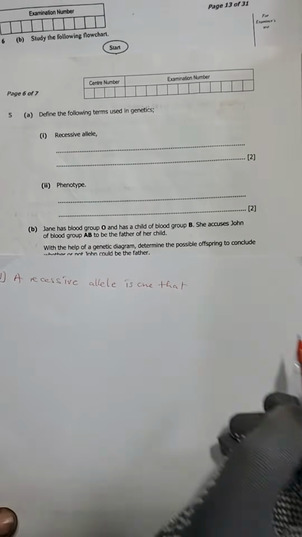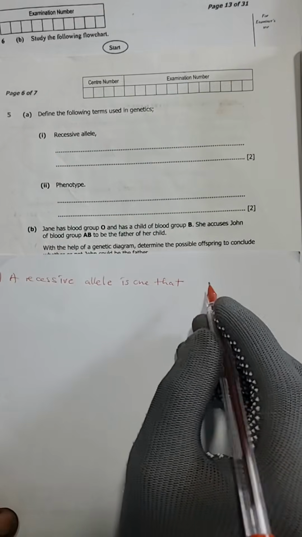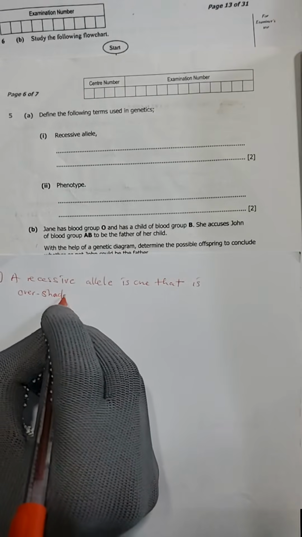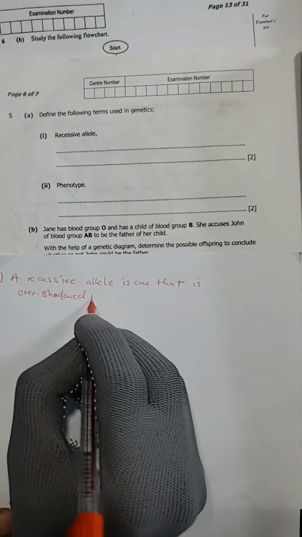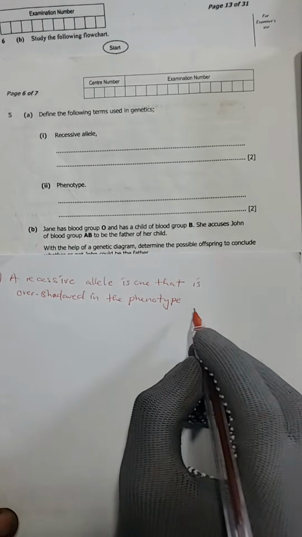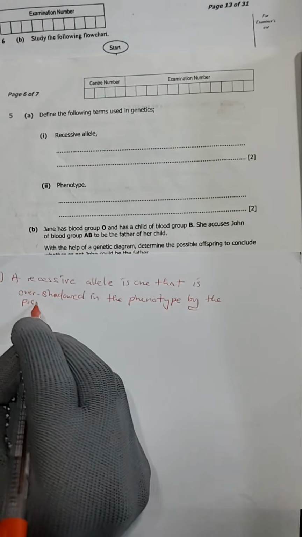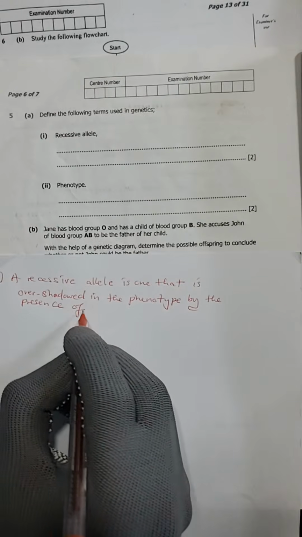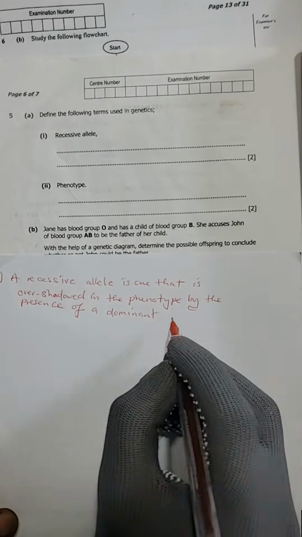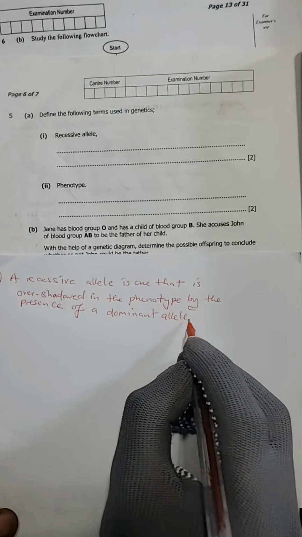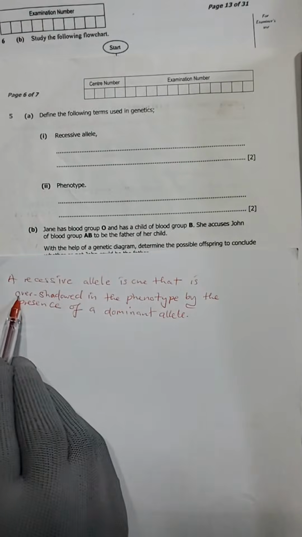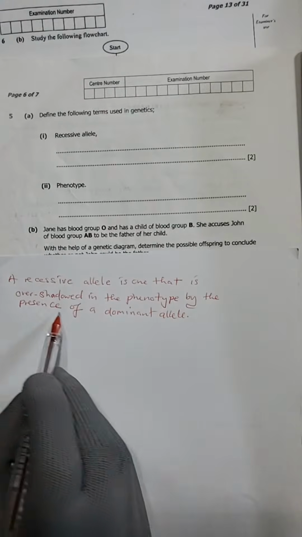I'll explain these terms, don't worry. So a recessive allele is one that is overshadowed in the phenotype by the presence of a dominant allele.